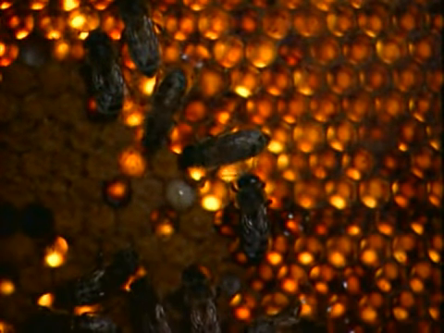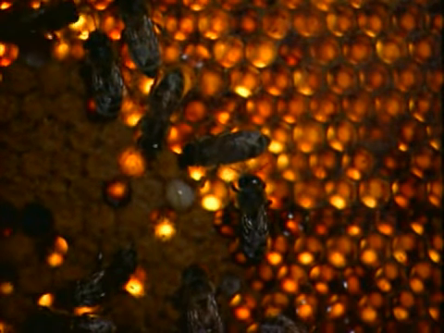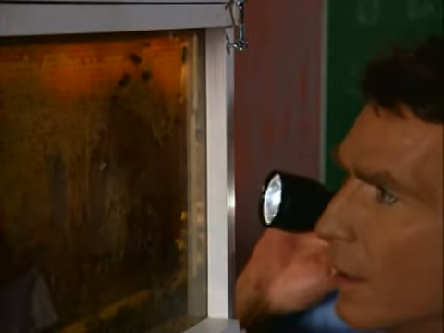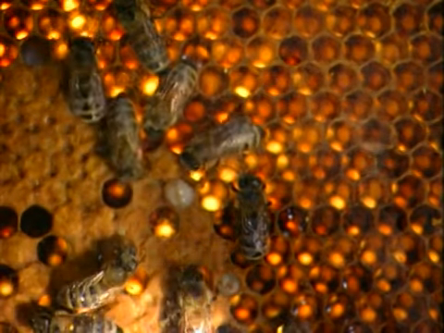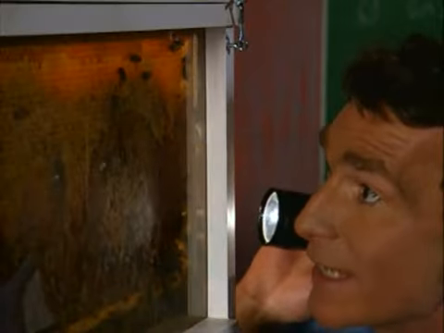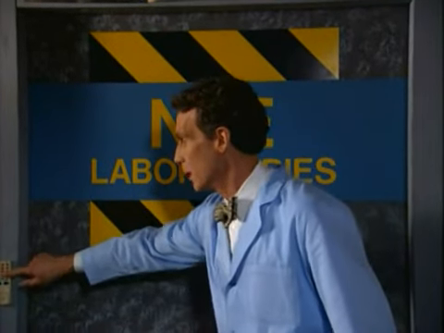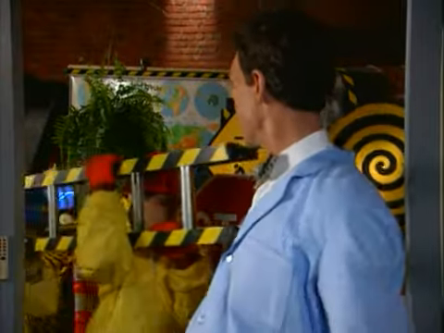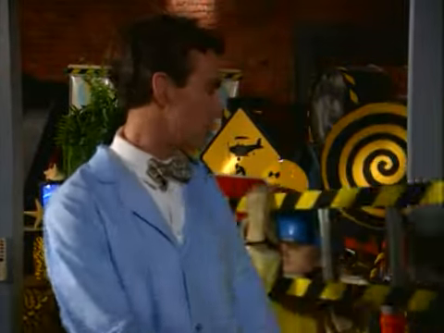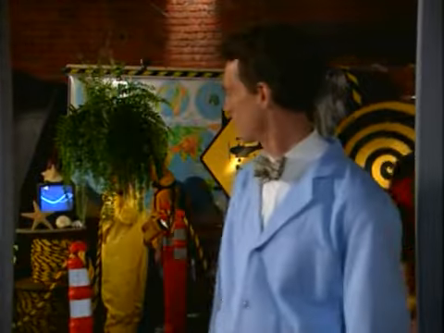Look at these bees. They're building their honeycomb using the same six-sided shape over and over again. And see their black and yellow stripes? We recognize them as bees. And if you've ever been stung, you might make the connection between black and yellow stripes and danger. Watch out. We use black and yellow stripes to warn us of dangerous objects in the lab.